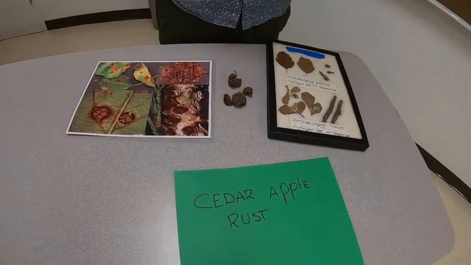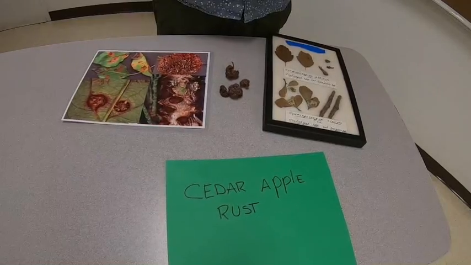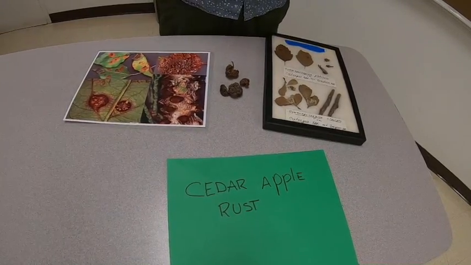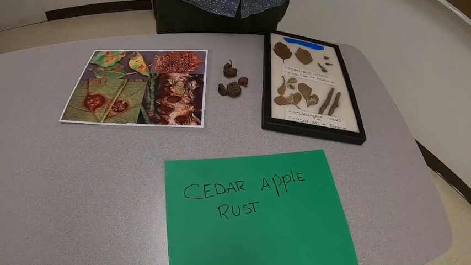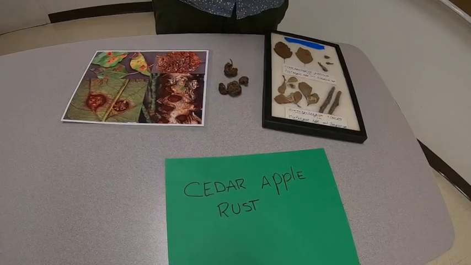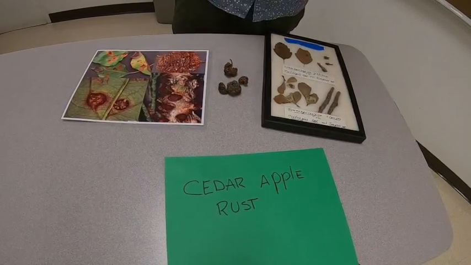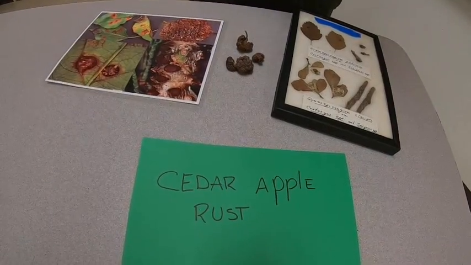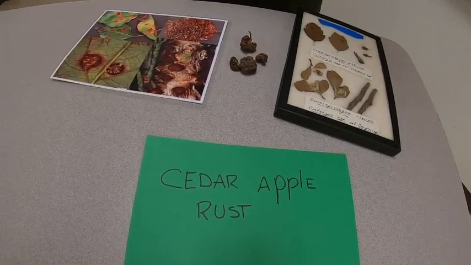So here we're going to talk about cedar apple rust. Cedar apple rust is an interesting disease that alternates between cedar, or eastern red cedar, Juniperus species, and members of the apple genus Malus. And so this is a fungal disease caused by Gymnosporangium.